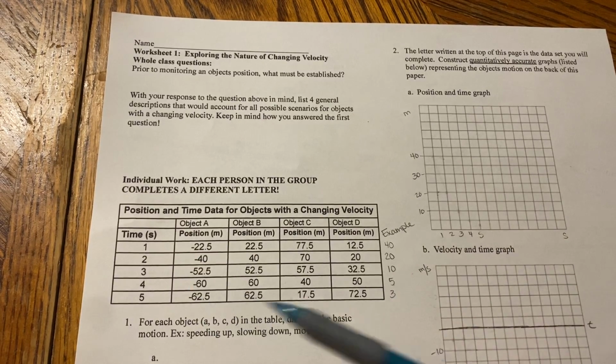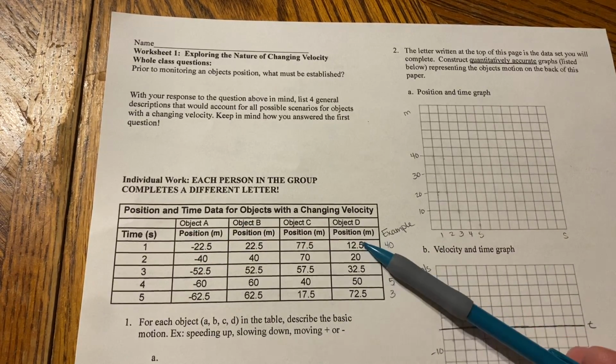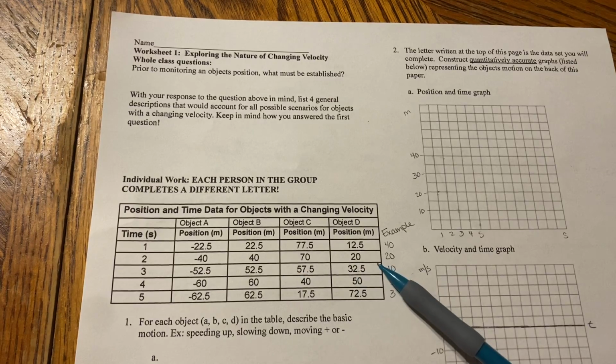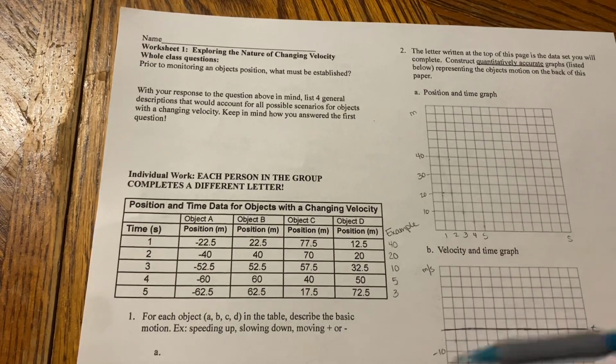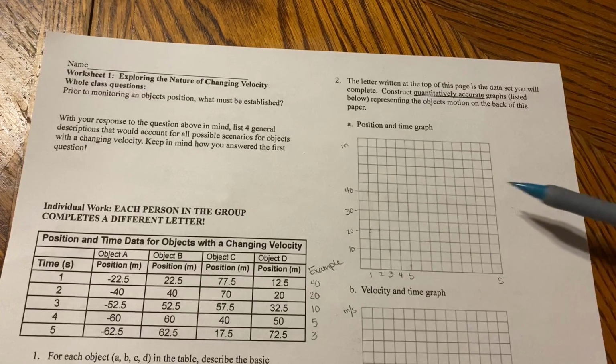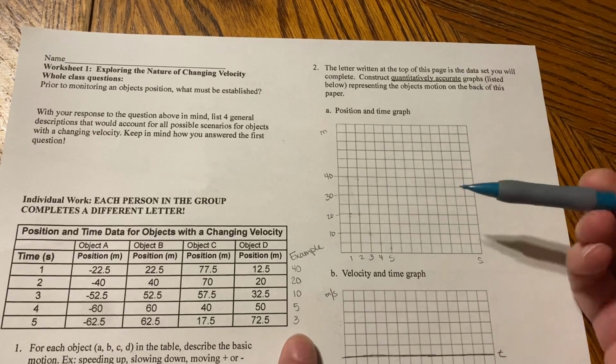So first of all, for these objects A, B, C, and D, you're only going to be doing one of these. Okay, so you're going to first say what's going on with these scenarios. Are they speeding up, slowing down, moving positive, moving negative, and so forth. Okay, when you get over to here, you're going to plot your points.